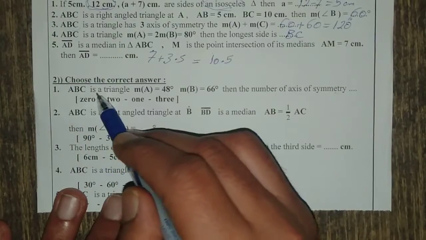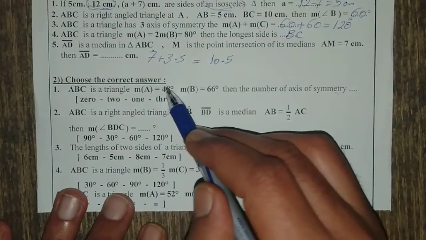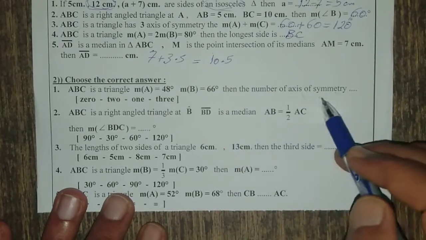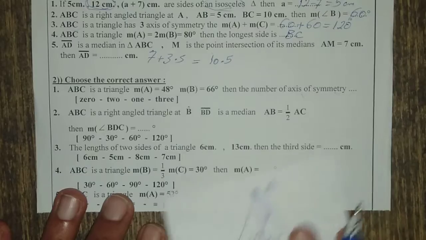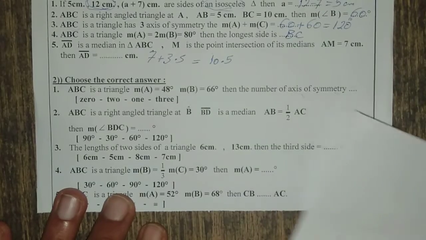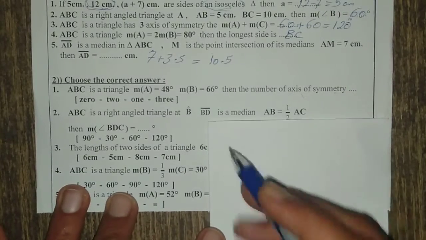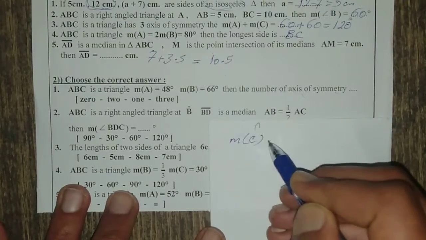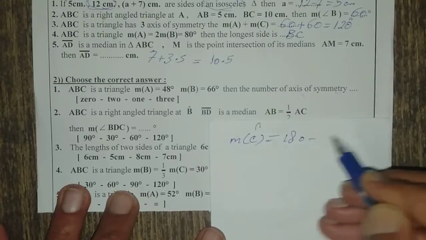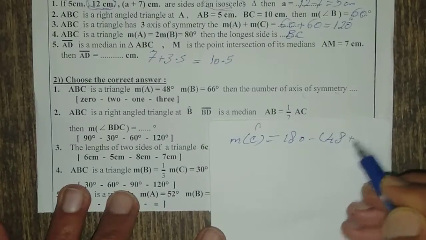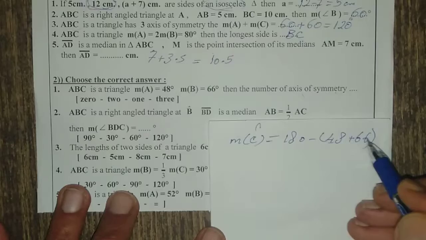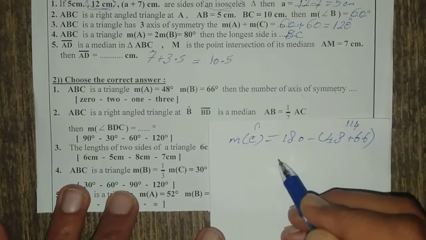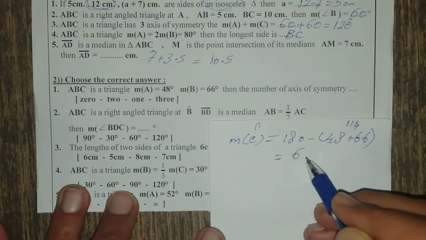Choose. Number 1, ABC is a triangle, measure of angle A is 48, measure of angle B equals 66, then the number of axes of symmetry. We'll find the third angle, angle C. Measure of angle C equals 180 minus (48 plus 66) equals 66.